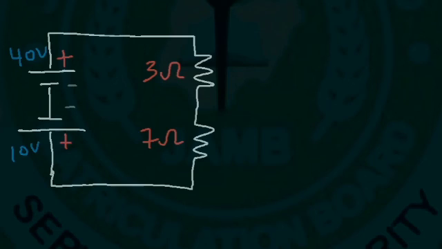Now it helps if you identify the absolute voltages of every point across the circuit. So we're going to say this is 0 volts. Now if this is 0 volts, what is the voltage here? Notice that this side is positive, which means that that side is 10 more than this side. So this side is less because it's negative. That means that it's at negative 10 volts.